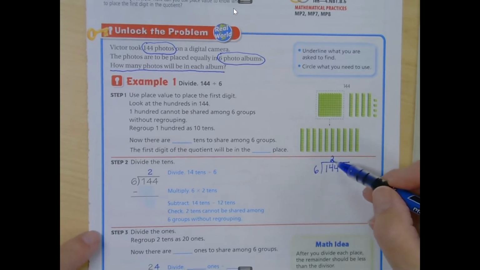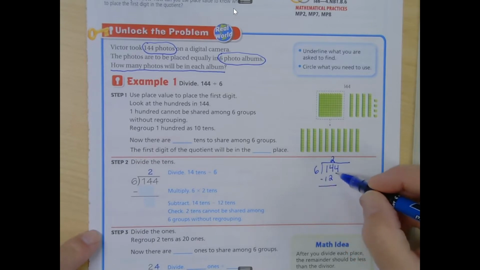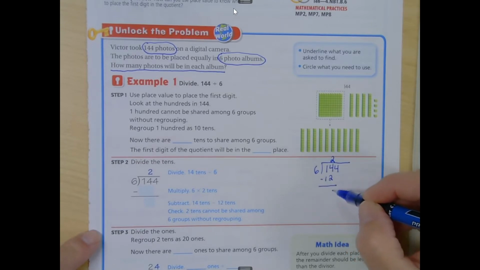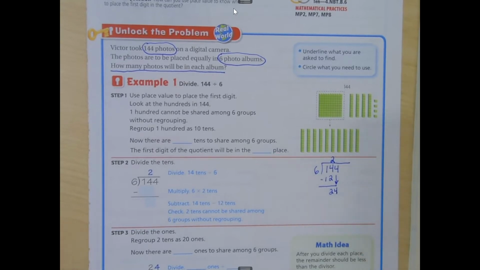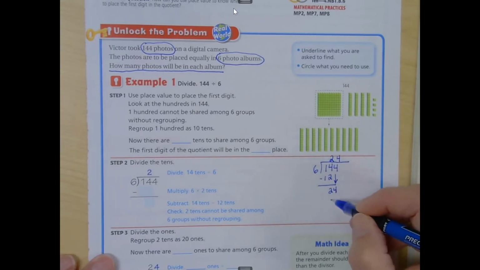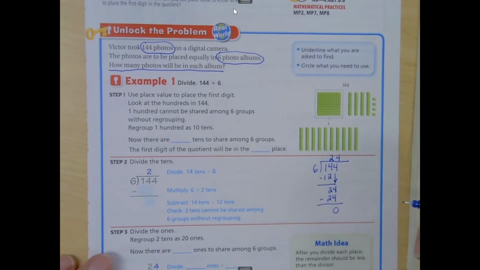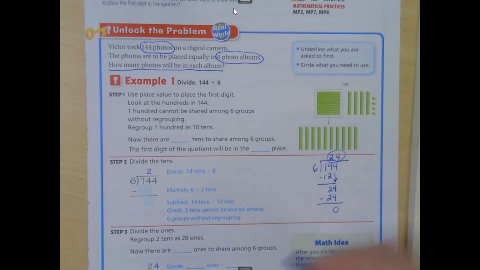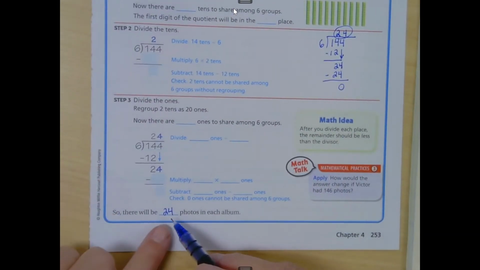And then we're going to multiply. 2 times 6 is 12. We're going to subtract. 14 minus 12 would be 2. Our next step is to bring down the 4, and we start that process all over again. So how many times will 6 fit into 24? The answer is 4 times. 4 times 6 is 24. We subtract and we get 0. So there will be 24 photos in each album. So we're going to put that answer down here.